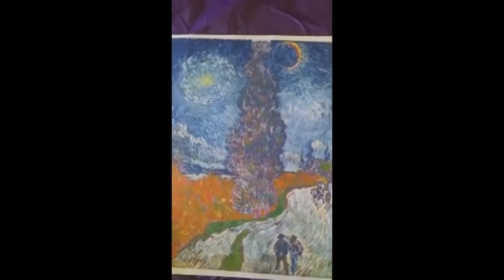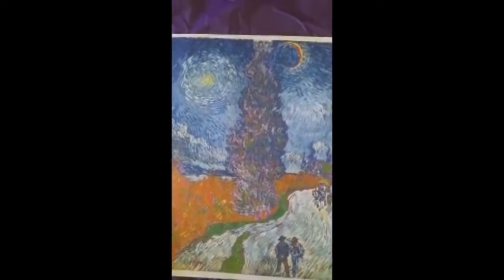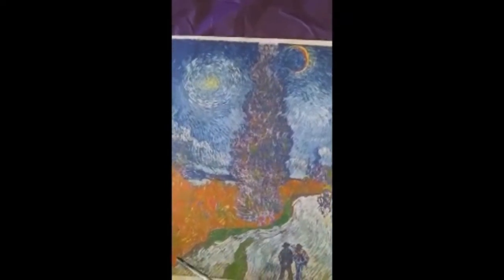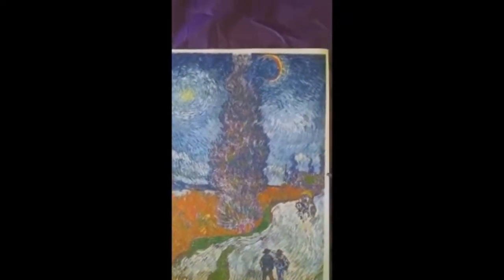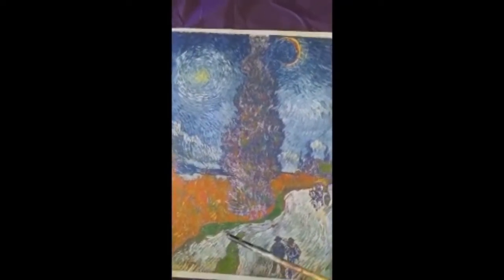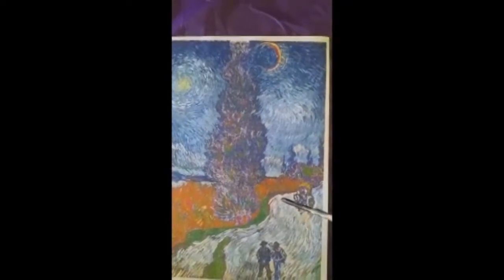So what he's doing is basically using the shapes of the different elements in his landscape and creating a rhythm by following the direction.